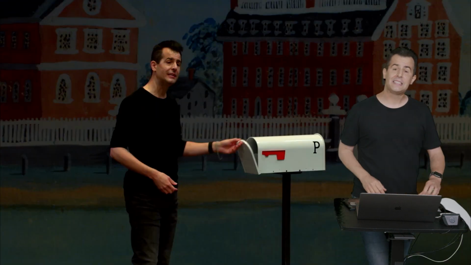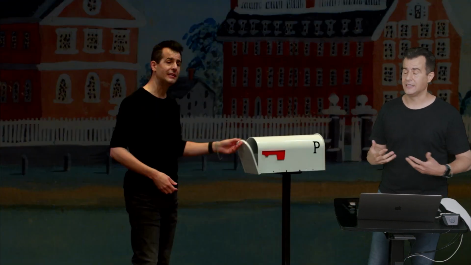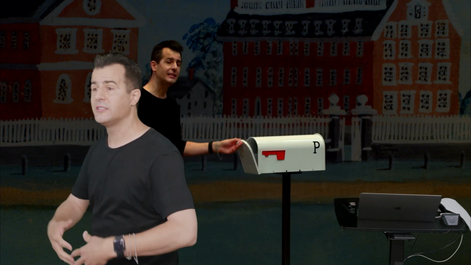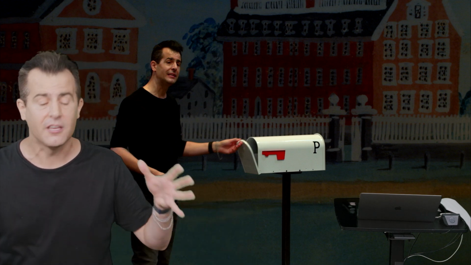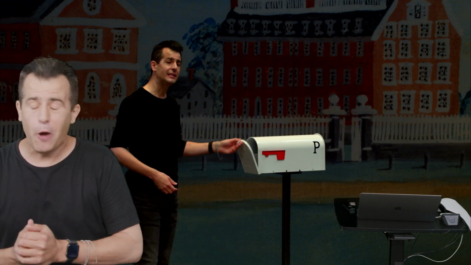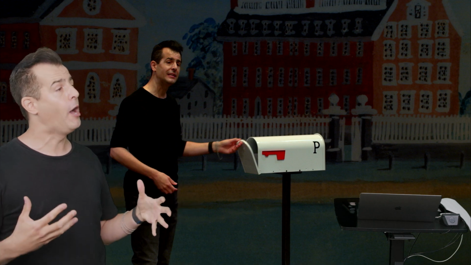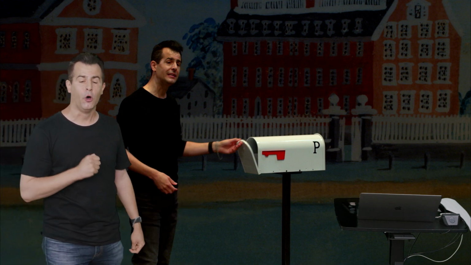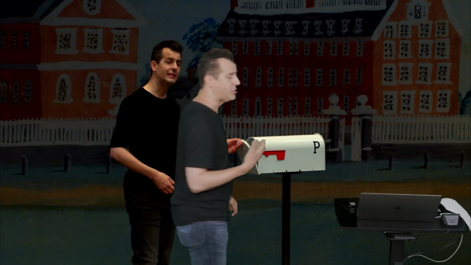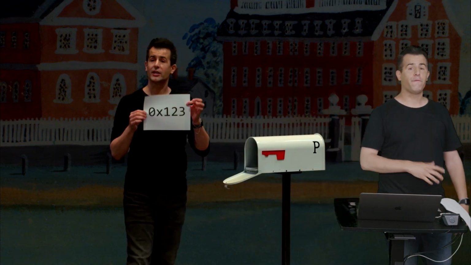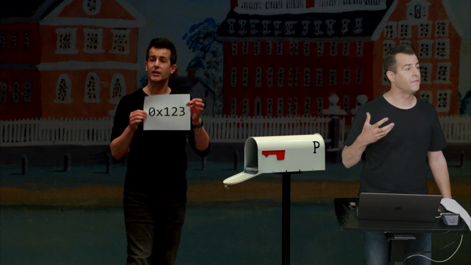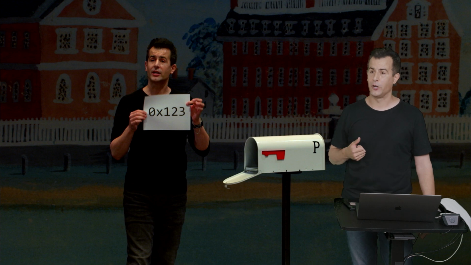In CS50, we of course use C, and C has for better or for worse, pointers and memory management. And you and I often talk about pointers in the context of addresses, or maybe even addresses on mailboxes. So it turns out when you have a prop shop, you can actually use mailboxes. So here, for instance, was a variable p representing a pointer. And when I opened up that mailbox, I found inside of it the address of some value, 0x123, for instance.